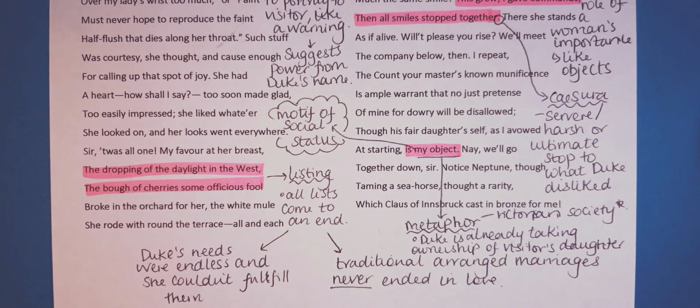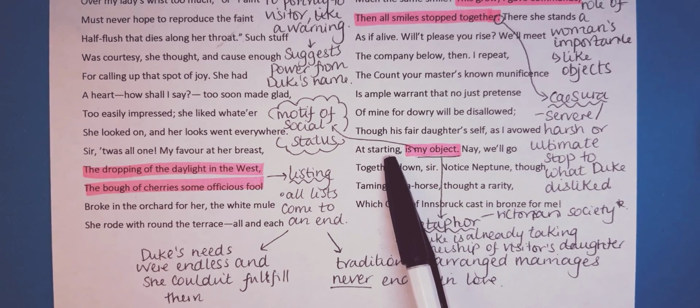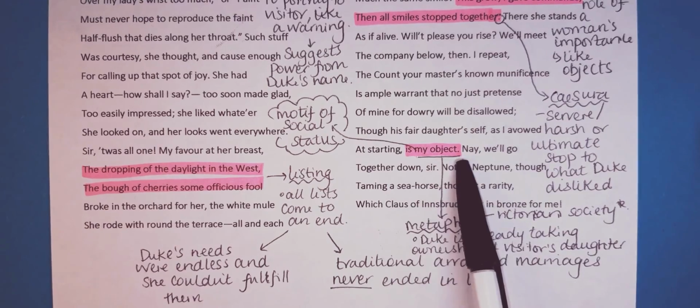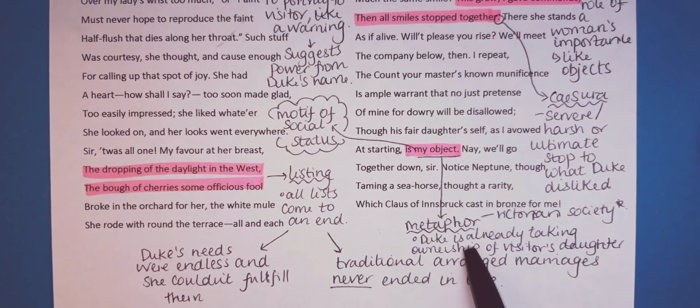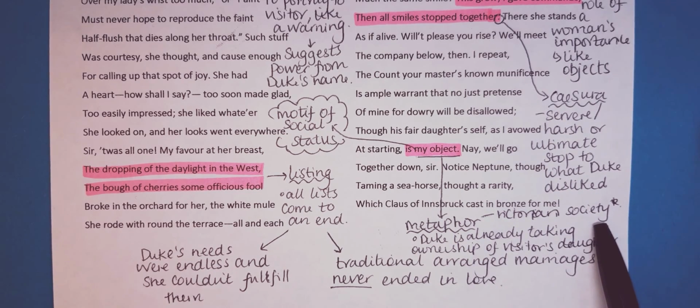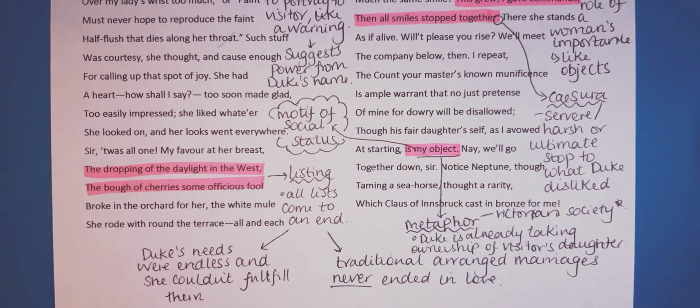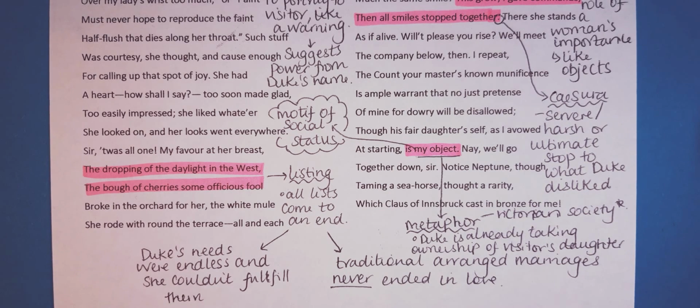So just to go over it one more time, I've said that the "my object" part, right at the beginning, is a metaphor. So the Duke is already taking ownership of the visitor's daughter. And that links to the Victorian society contextually, where women had no rights. And it's also a motif of social status, and this comes up quite a lot in this poem. So that was an analysis of quite a few different quotes.